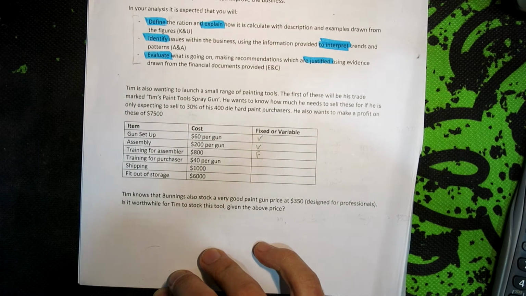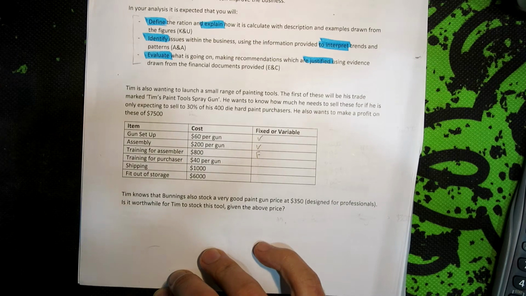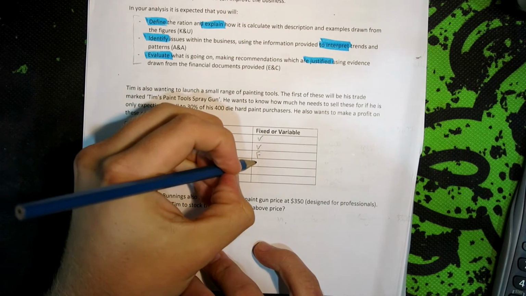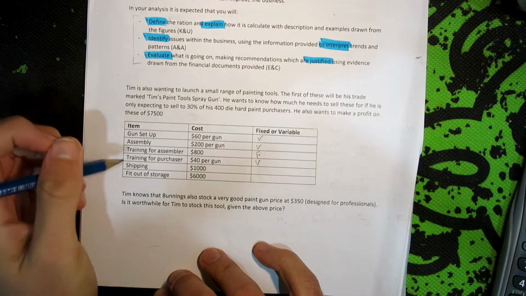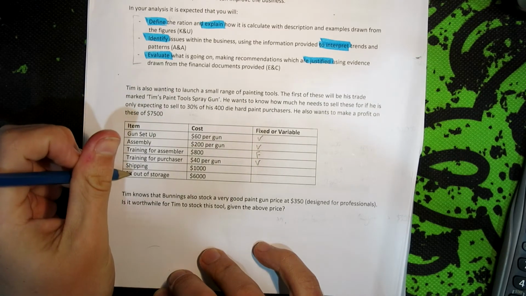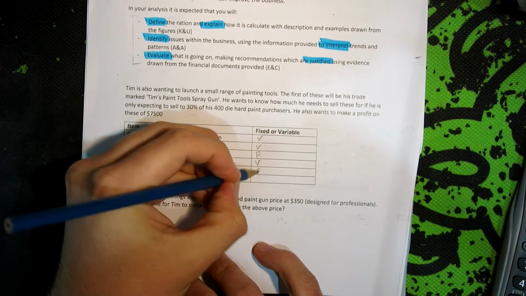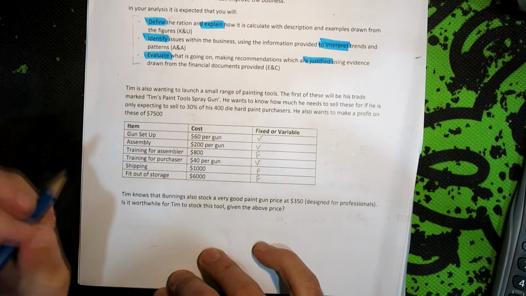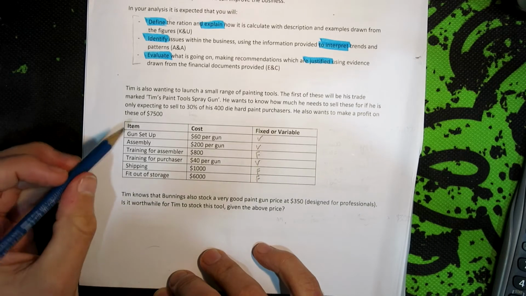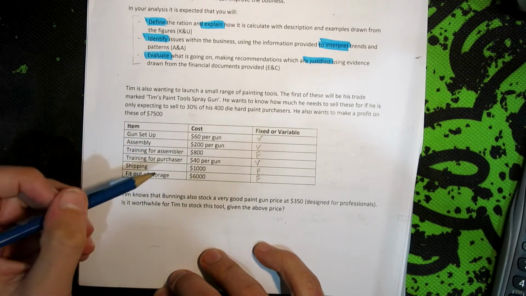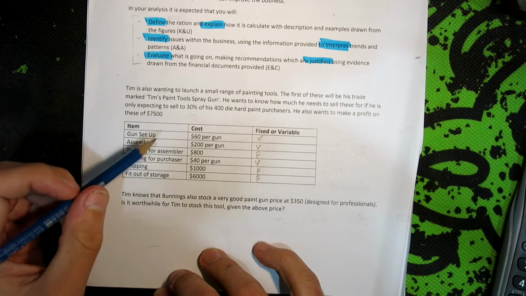Training for purchaser, per gun. Once again, per gun gives it away, so that's a variable cost. Shipping and fit out of storage are both fixed costs. They do not change regardless of how many products we make. So now we've got our fixed and variable costs.